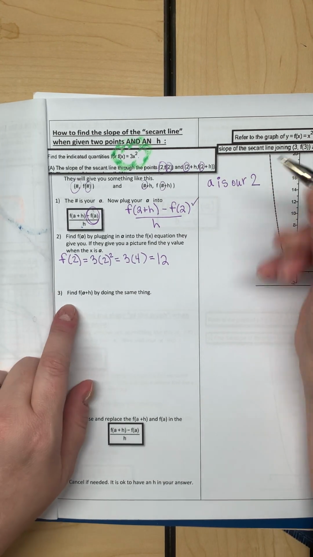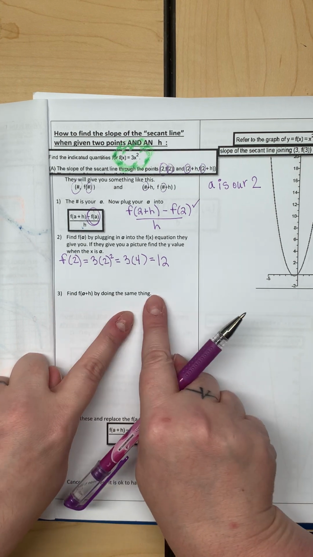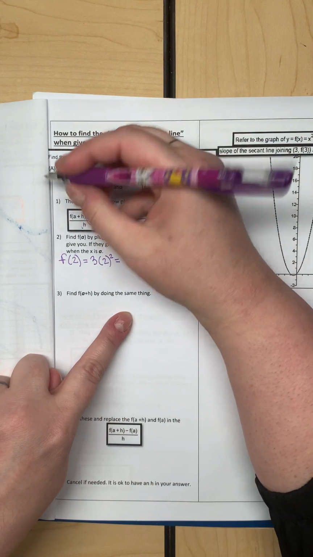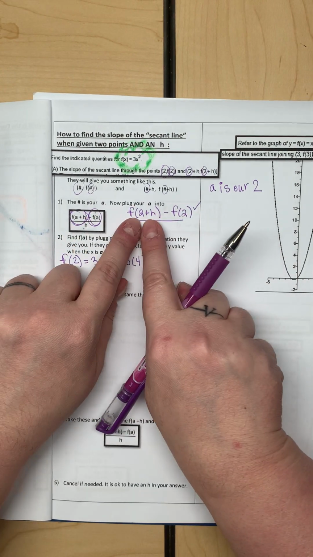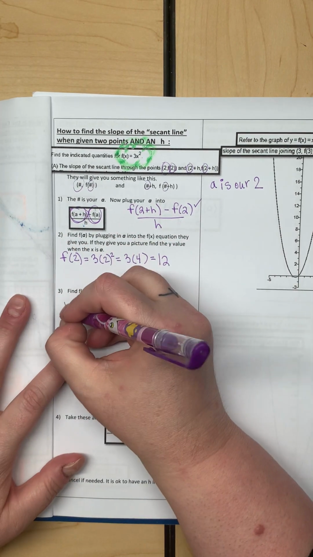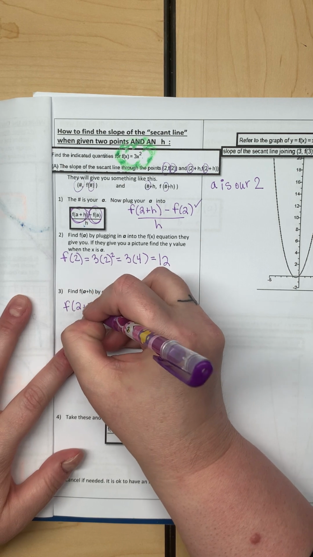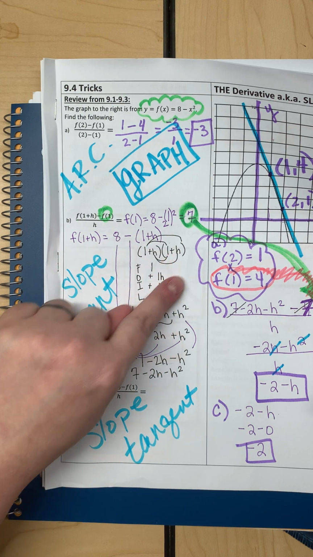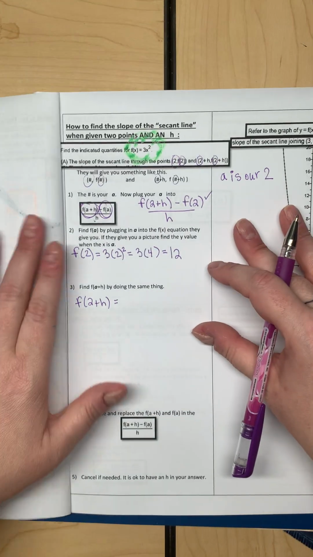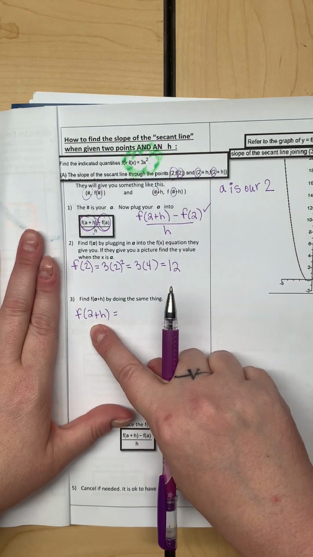Woohoo! Now it says find f of a plus h by doing the same thing. So now we're going to find this left piece of the fraction, f of 2 plus h. And that's what we did on number 1 in the homework. So we're going to plug in 2 plus h into this 3x squared.